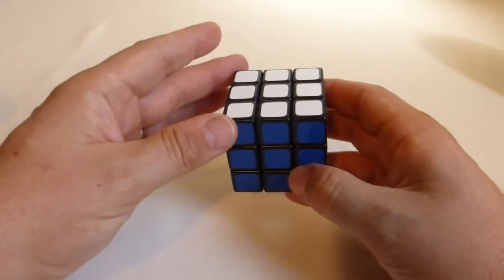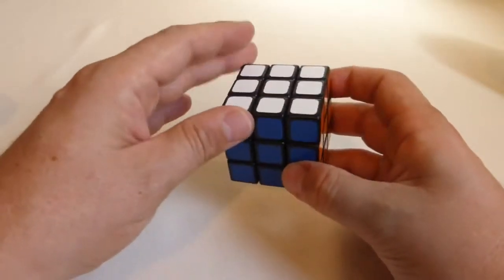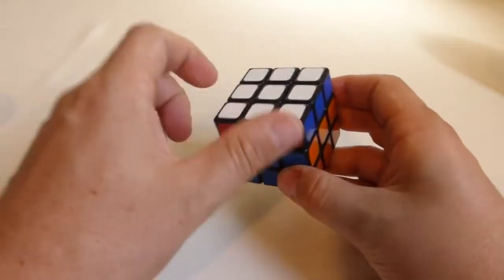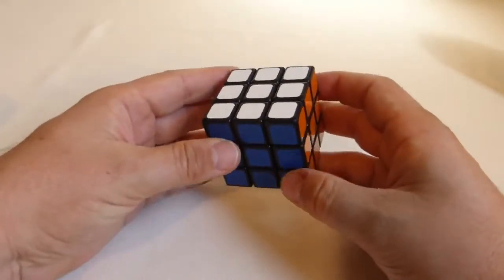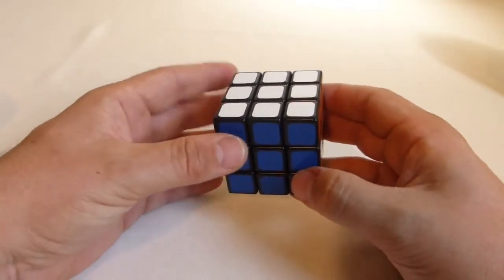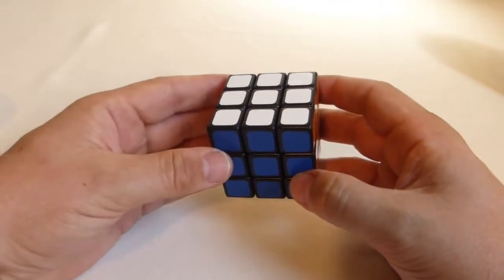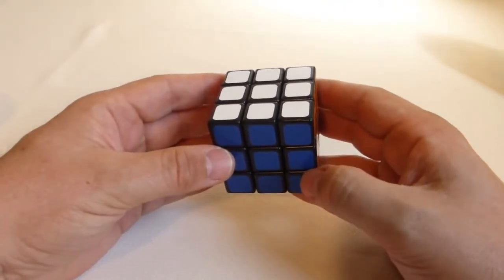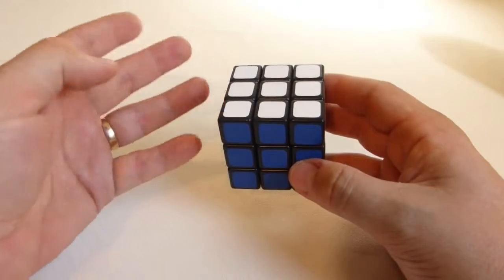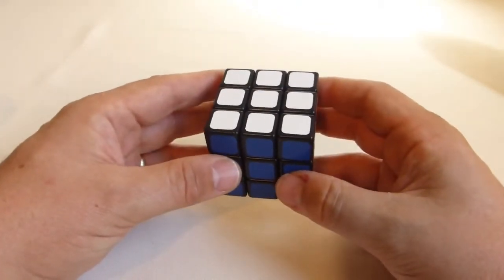We might also then note that edges do move. Edges can move there, so that is definitely different to this edge here.